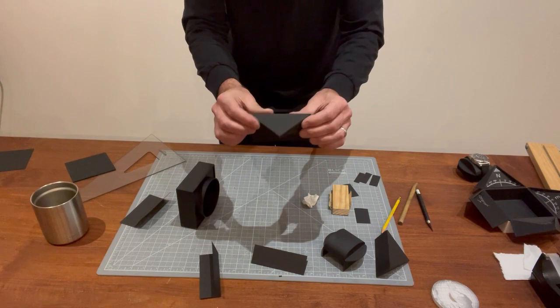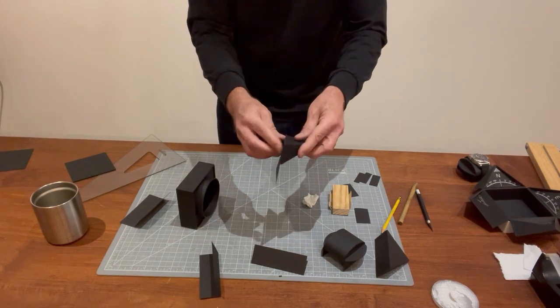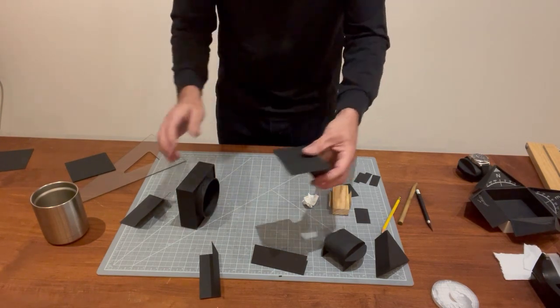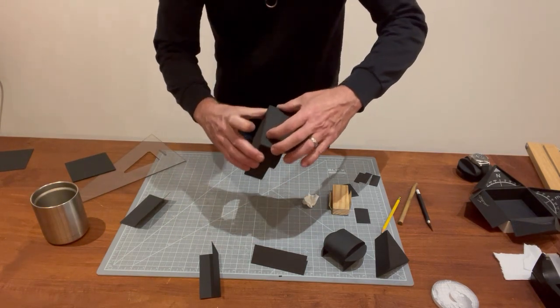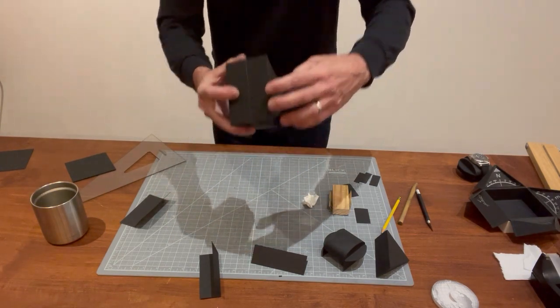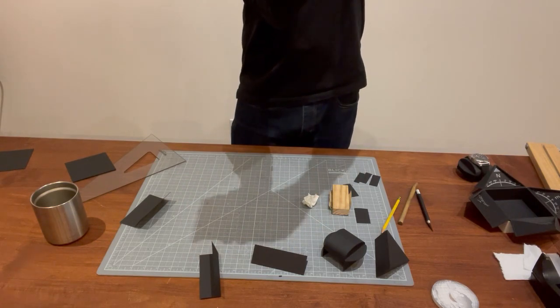Okay, so that looks secure. I want to make sure that that's on. I want that to move when I go into the next step. So what I want to do now is glue this to this surface, and make sure that my geometry is lining up.